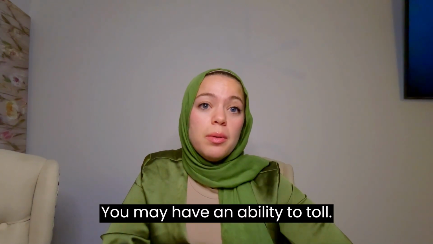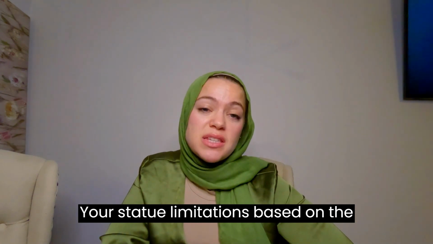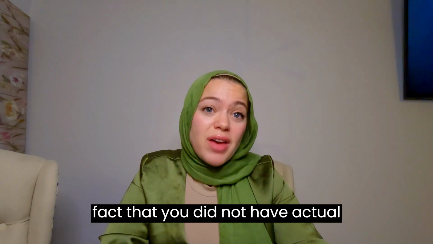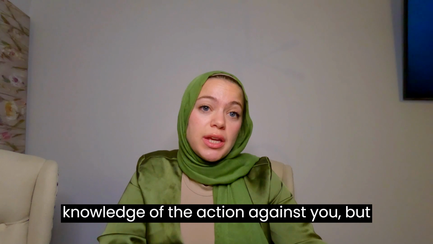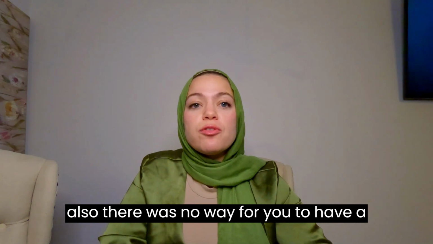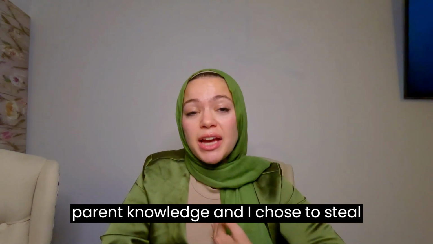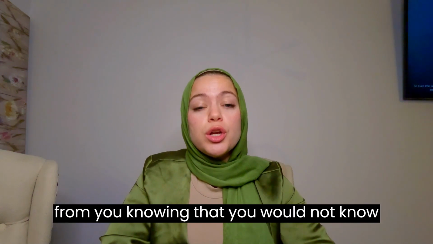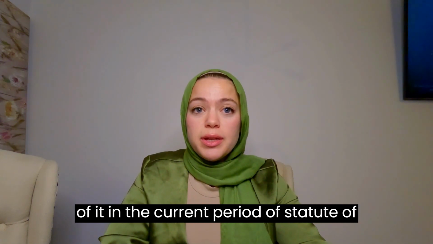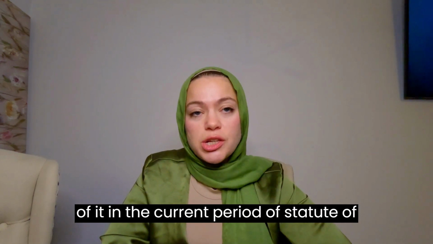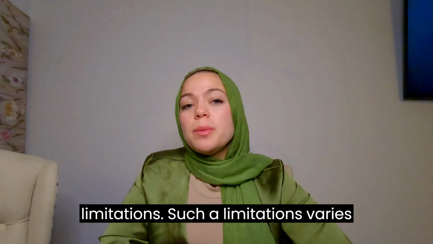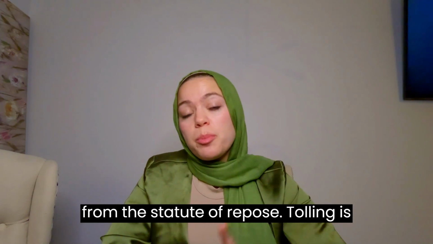You may have an ability to toll your statute of limitations based on the fact that you did not have actual knowledge of the action against you, but also there was no way for you to have apparent knowledge. And I chose to steal from you knowing that you would not know of it in the current period of statute of limitations. Statute of limitations varies from the statute of repose.